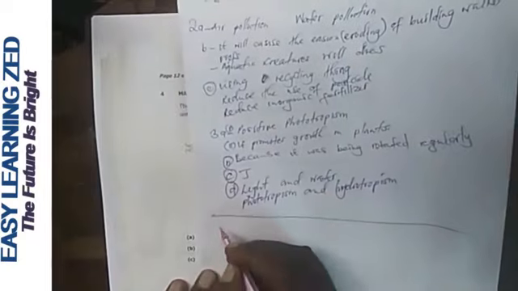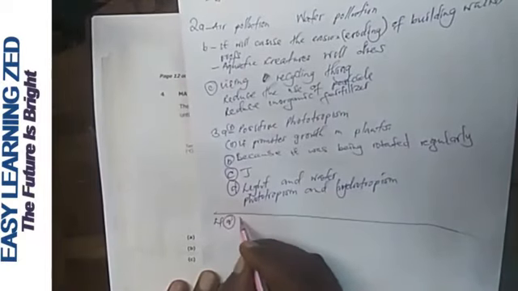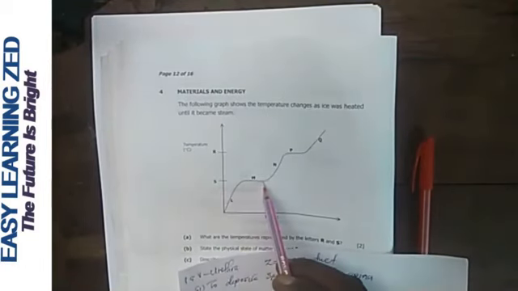Okay, so this is what you need to start with, then answer the question. What are the temperatures represented by the letters R and S? So let's check where there is R. R is here and S is here. Let's start with R. Okay, so question 4A, we have R here, which is equal to, and S here, which is equal to. So what is the temperature at this level here, which is S?